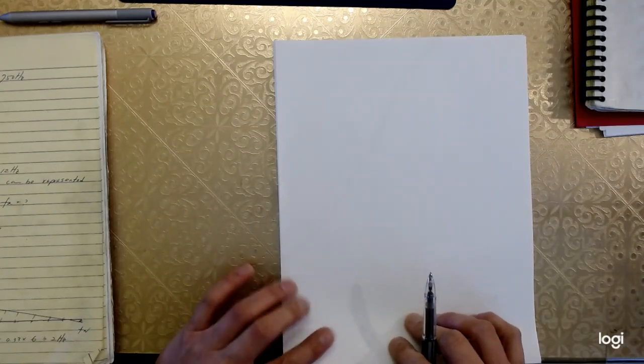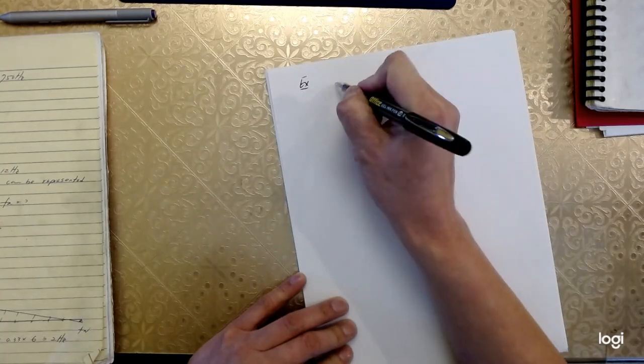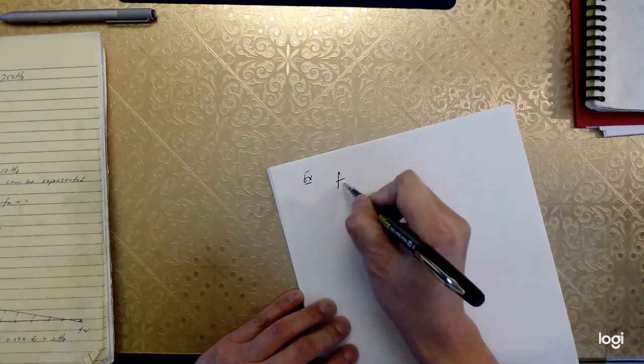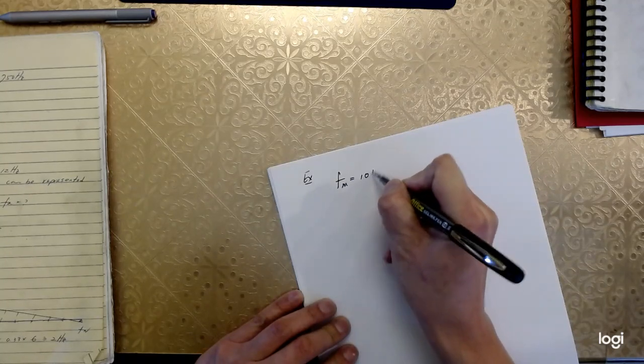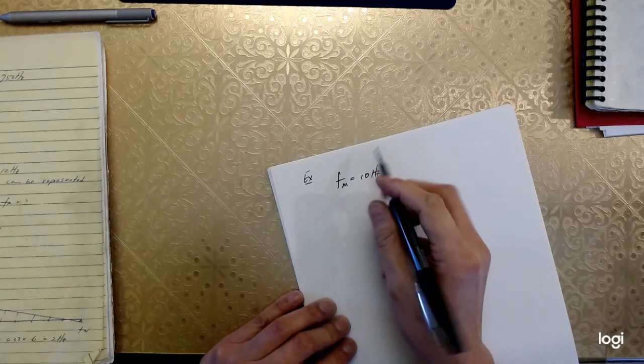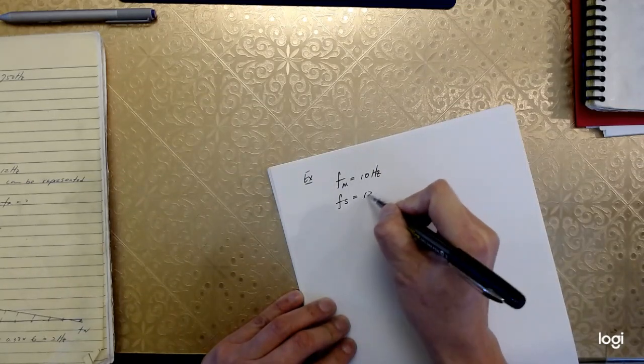Okay, let's continue our last example. I have a signal frequency of 10 Hertz. I also have a sampling frequency of 12 Hertz.